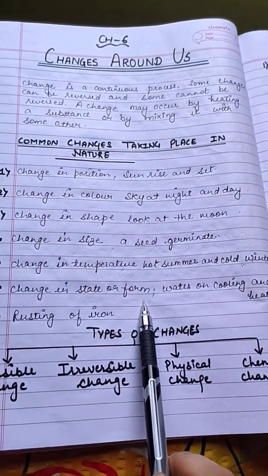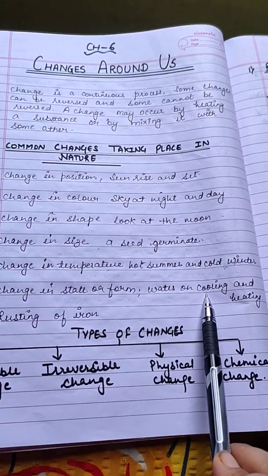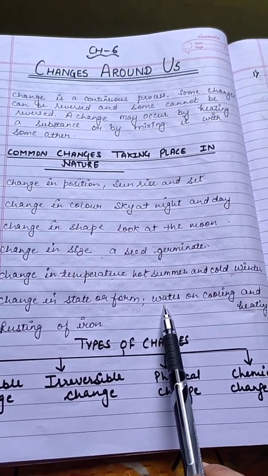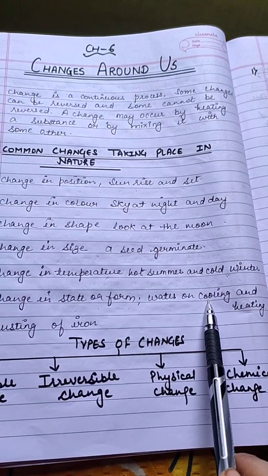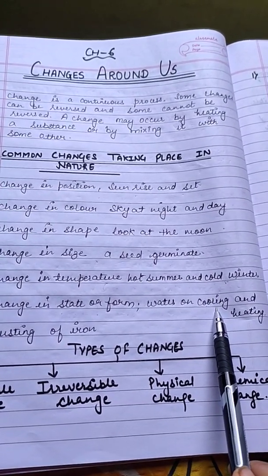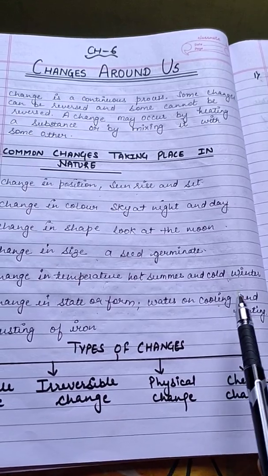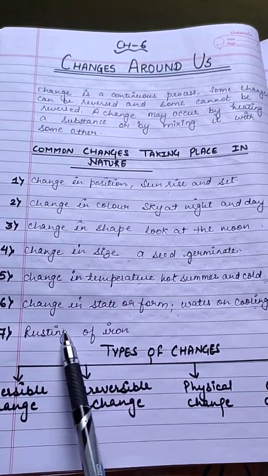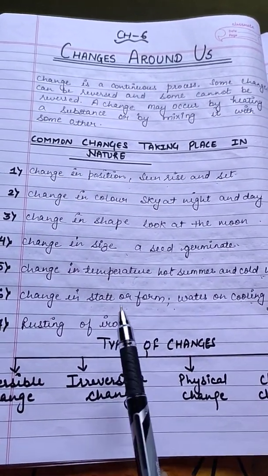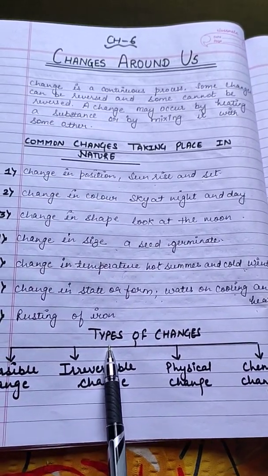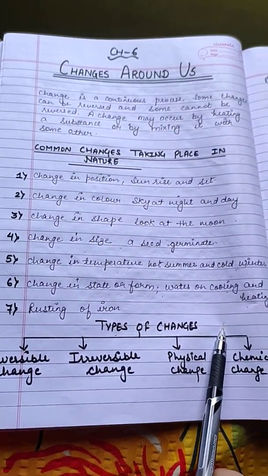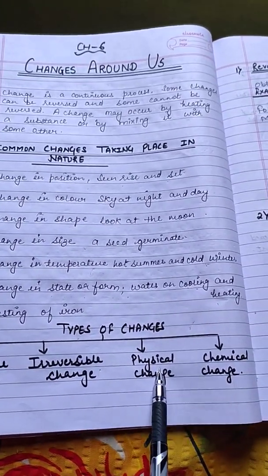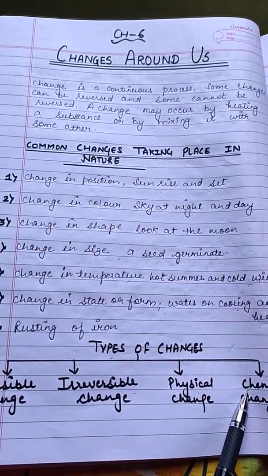Change in state or form. Water on cooling and heating. When we cool or freeze water it changes into ice, and when we heat this ice it changes into water, so it changes the state or form. Next is rusting of iron. Now next is types of changes. There are 4 types of changes mainly. First is reversible, irreversible, physical and chemical change. So we will discuss them one by one.